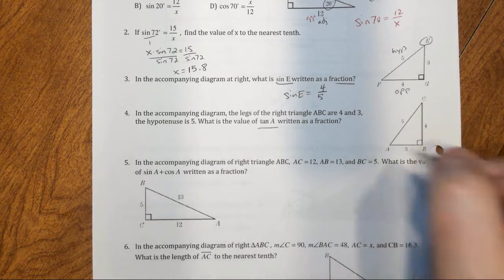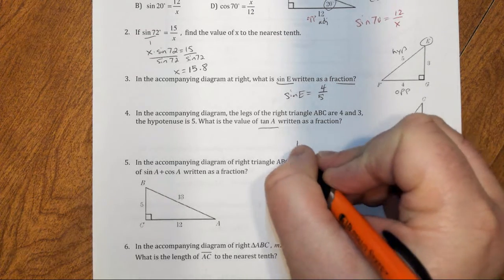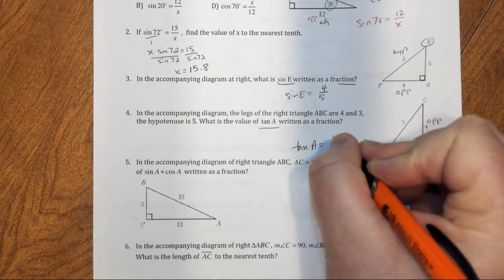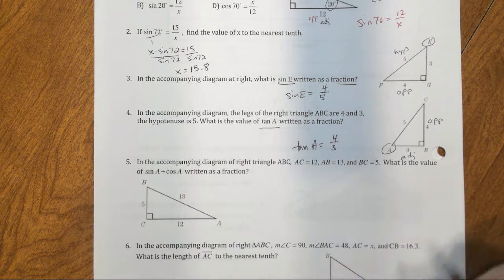We want the tangent of A. There's my angle. That's opposite and adjacent. So the tangent of A is equal to 4 over 3. Okay, another triangle, 5, 12, 13.